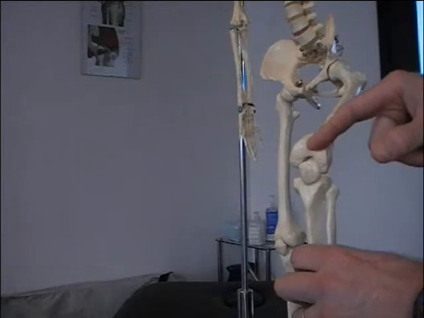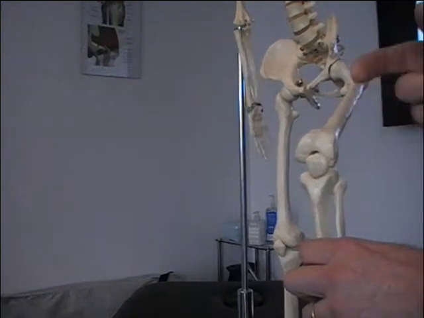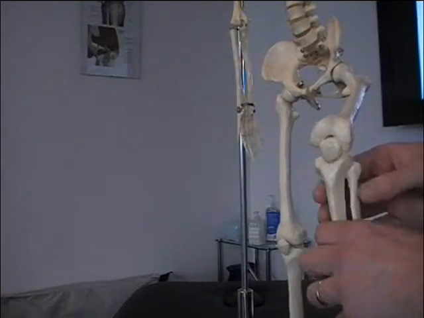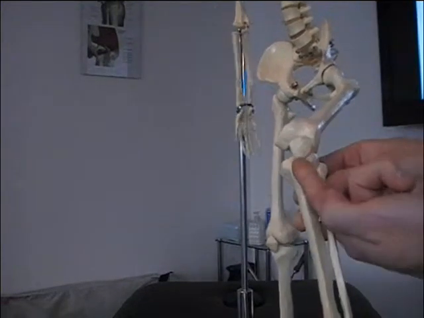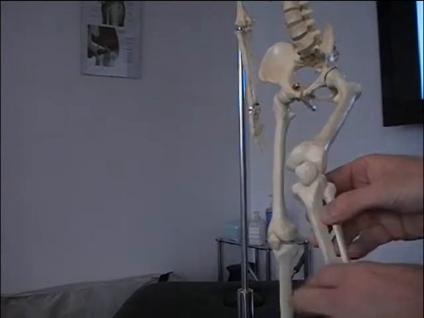So as we look down at our patella, we can feel the very top of it, and we can feel that on ourselves. That's our superior pole, or superior aspect of the patella. Some people call it a pole. Then underneath the bottom, you get your inferior aspect or inferior pole of your patella.